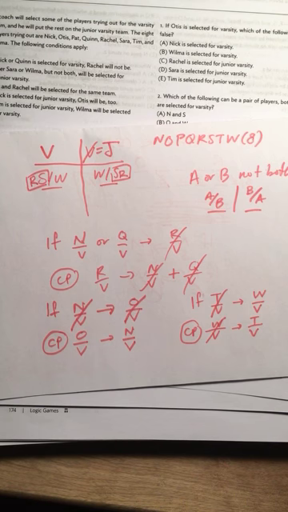So if Tim's on junior varsity, so not on varsity, right, then Wilma will be on varsity, and the contrapositive is true as well, right? So if Wilma's on junior, then Tim is on varsity. But it's possible they could both be on varsity because that wouldn't trigger that rule.